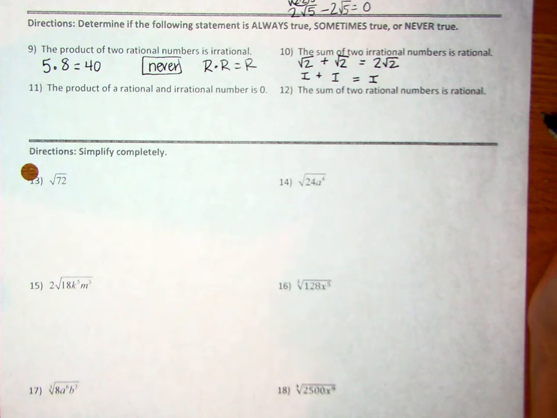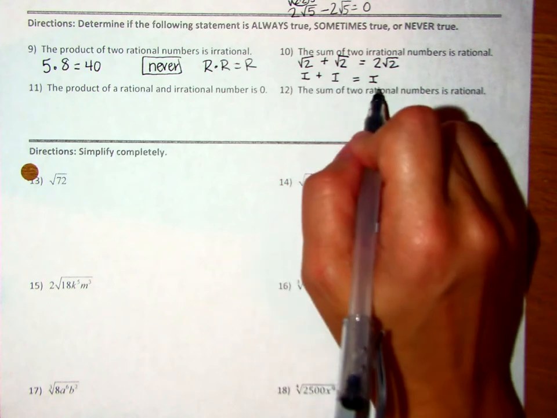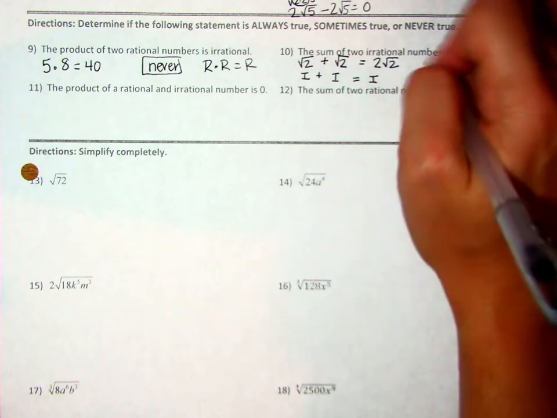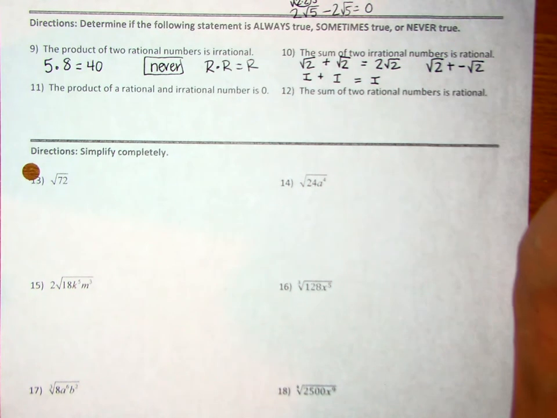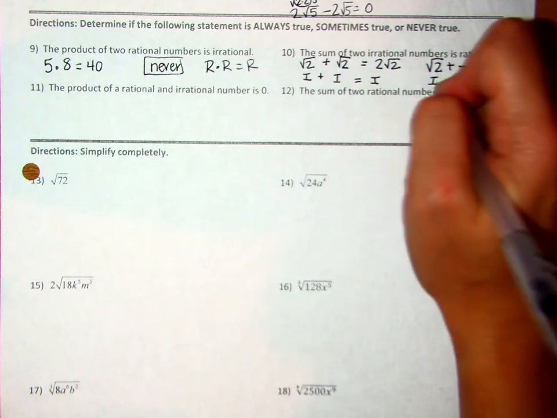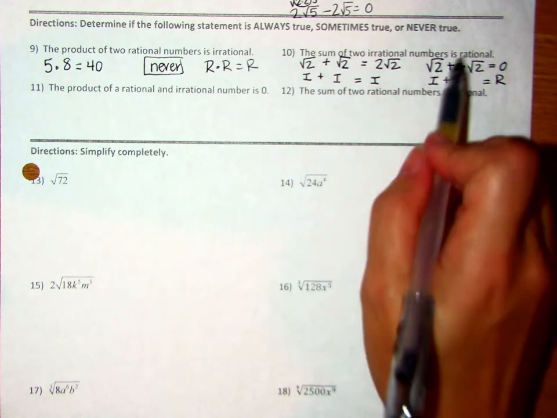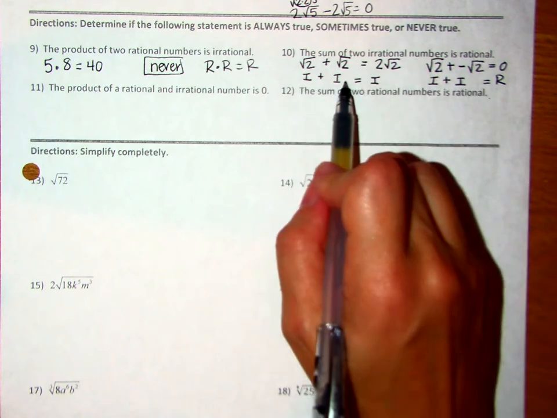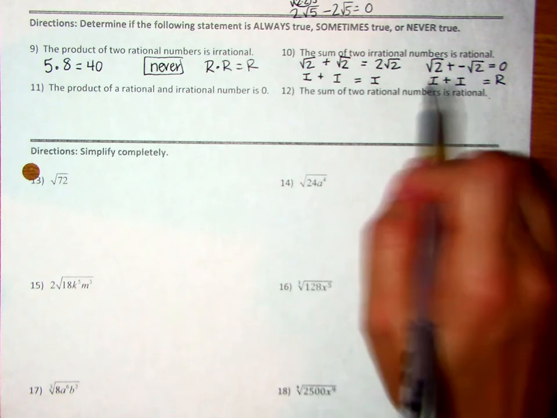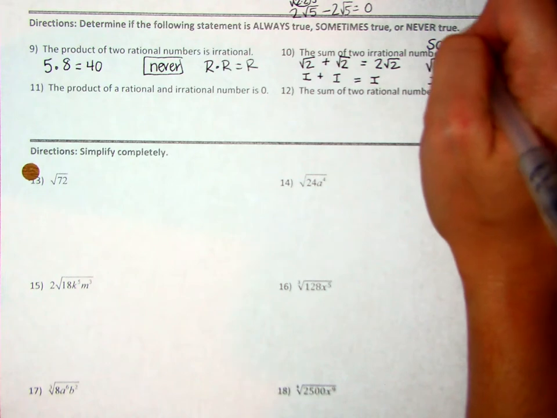Can we think of any example where we can have two irrational numbers that we add together that does result in a rational number? Well, watch this one. What if I did the square root of 2 plus the negative square root of 2? What does that give me? 0. 0 is rational. So now look, I've got an irrational plus an irrational, and that equals a rational. So what do we say for this? Well, because it happens in both cases, and I can add two irrationals to get an irrational, or I can add two irrationals to get a rational, we would say that this is sometimes true.